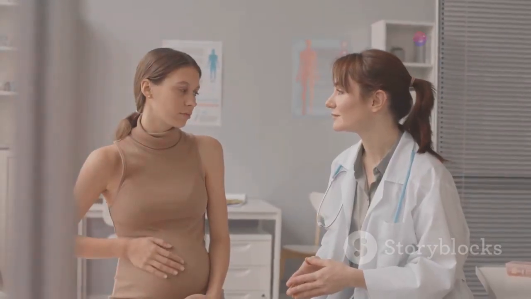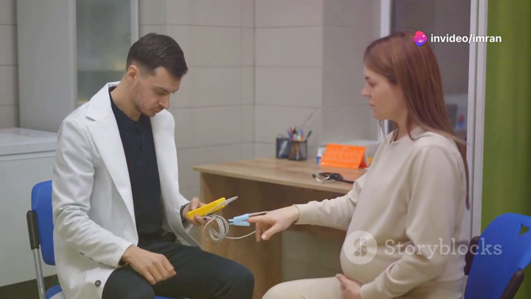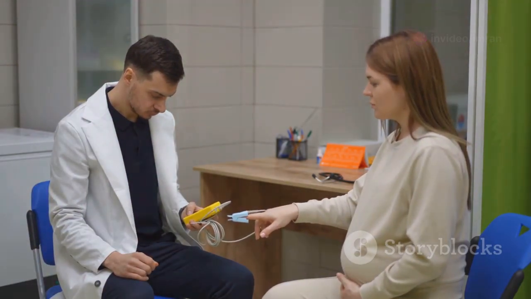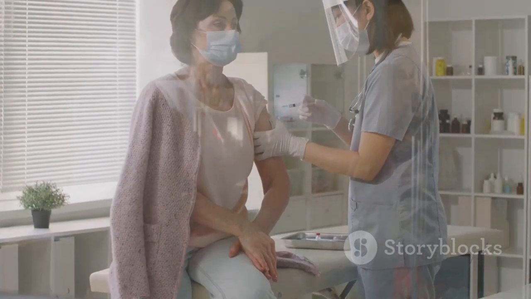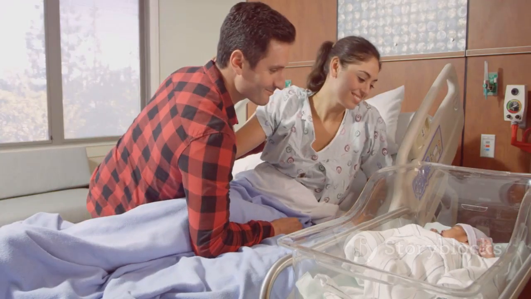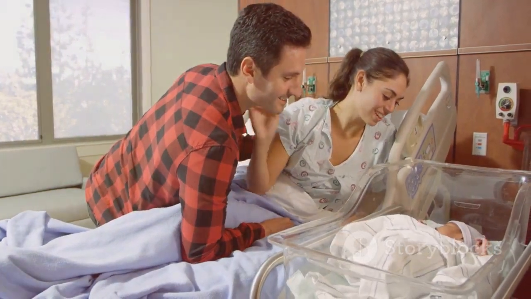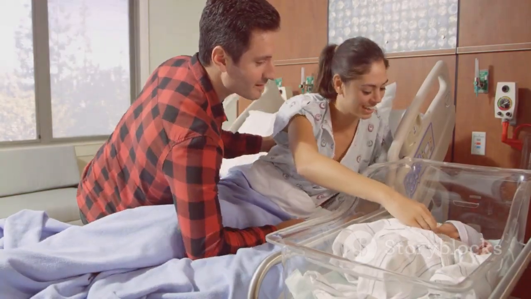Early and regular prenatal care is crucial for preventing and managing erythroblastosis fetalis. Rh-negative women should discuss their blood type with their healthcare provider and receive RhoGAM injections as recommended. Timely medical intervention can make all the difference in ensuring the best possible outcome for both mother and baby.